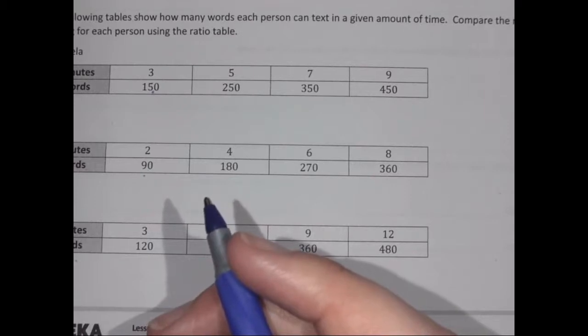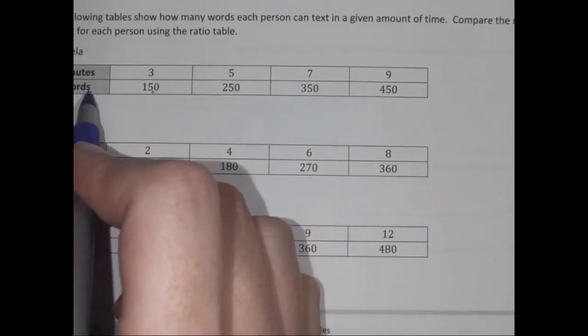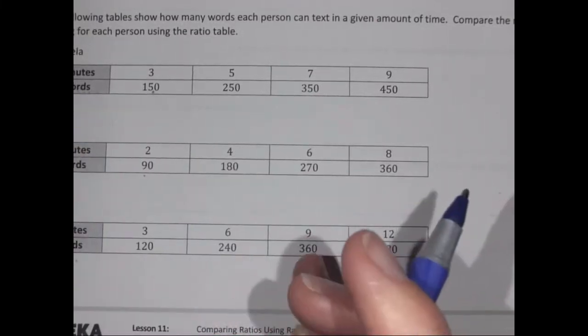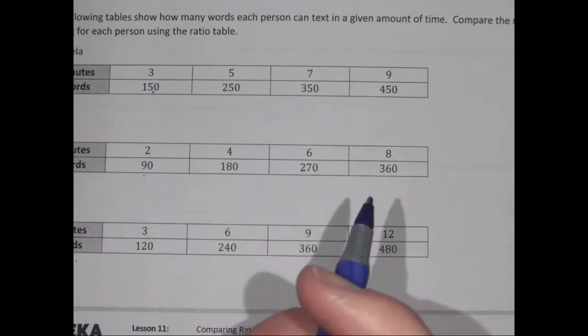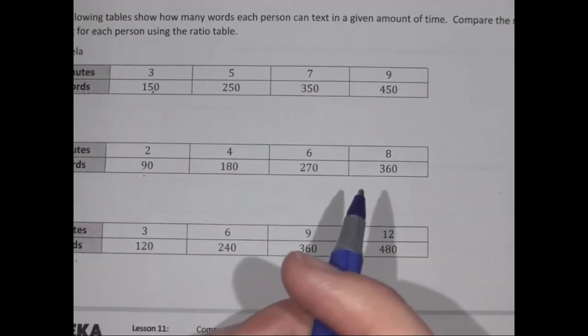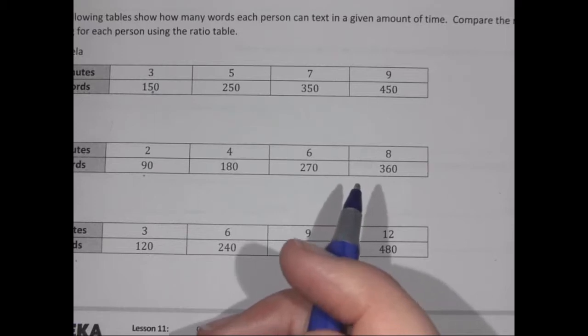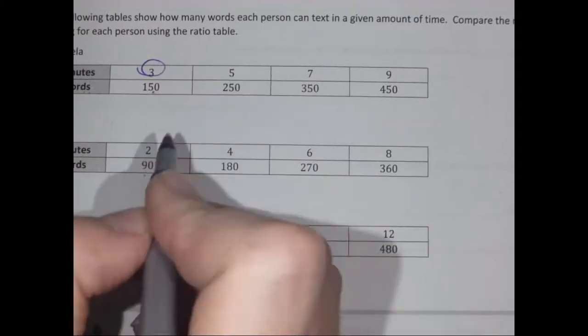Is that right? No. Why? Why, Persephone? Because that's how many letters each. No, it is how many words. Leilani, why is that not right? It's like it's switched. What's switched? You have to pay attention to the minutes.